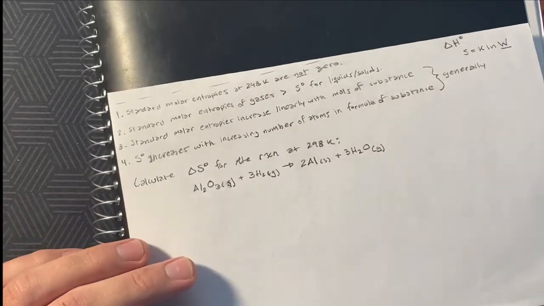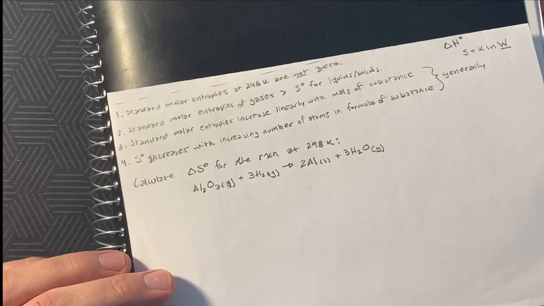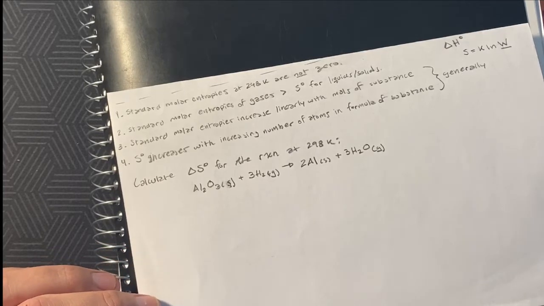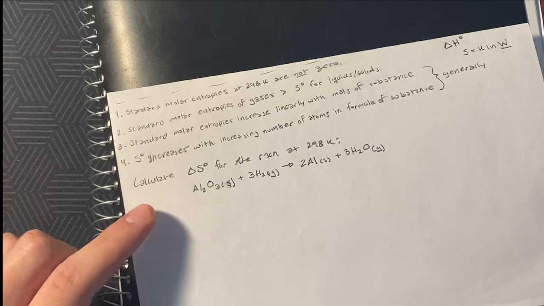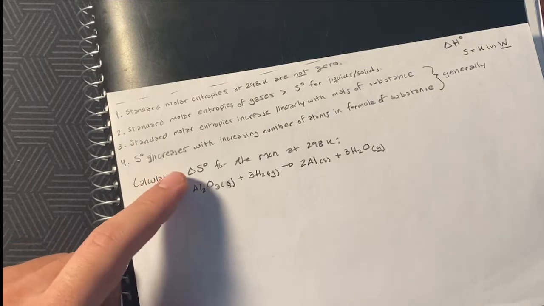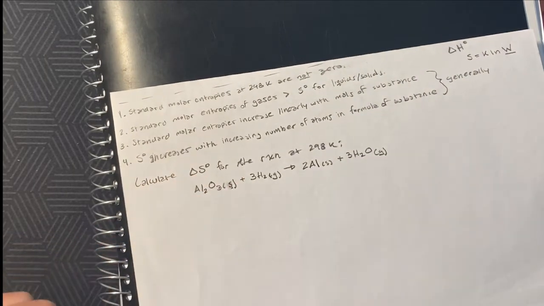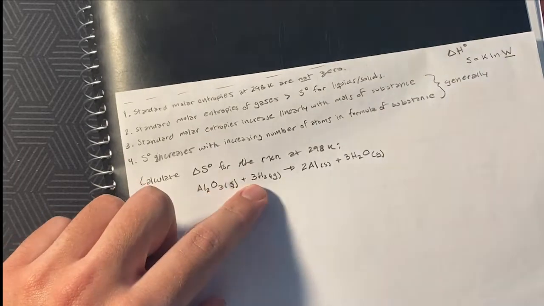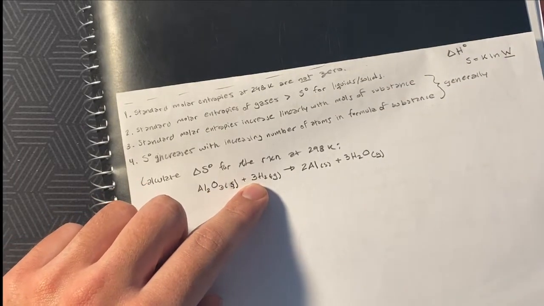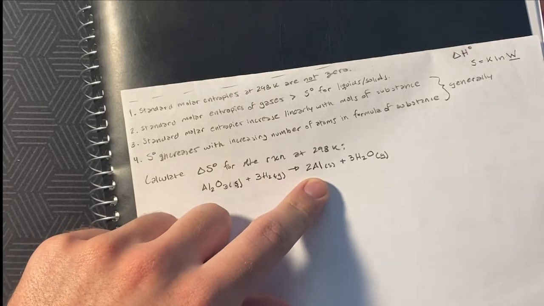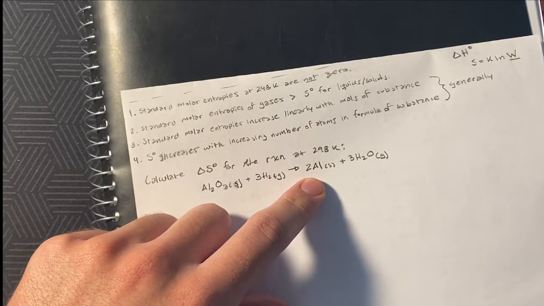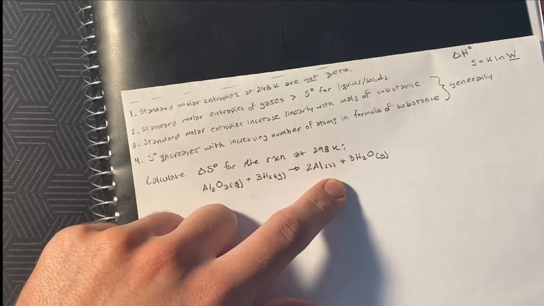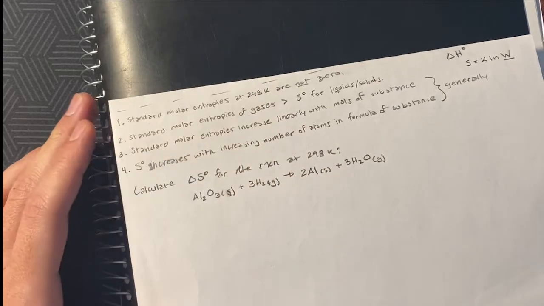Okay, so now we can get into our practice problem. And this is one that I got from my textbook. It says, calculate the change in standard entropy for the reaction at 298 Kelvin. So it gives us aluminum oxide plus 3 moles of hydrogen gas is gonna give us 2 moles of aluminum, still a solid, and 3 moles of water vapor.